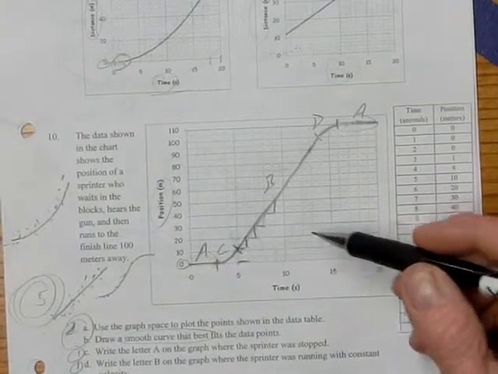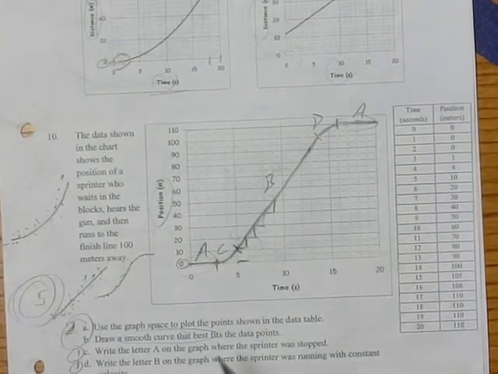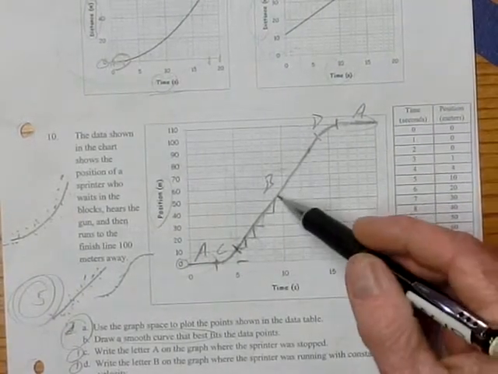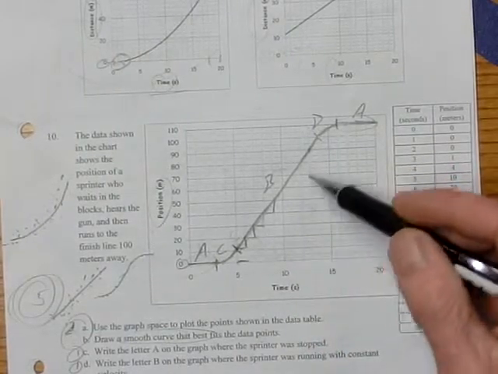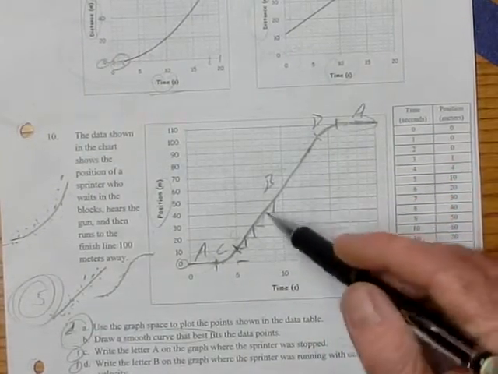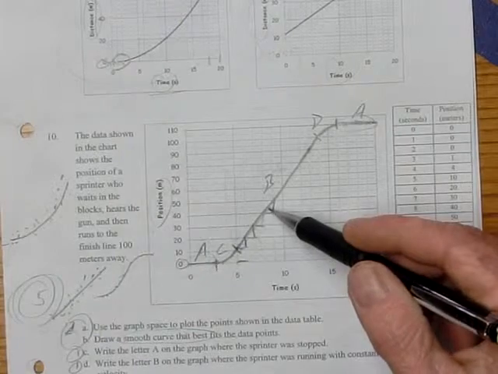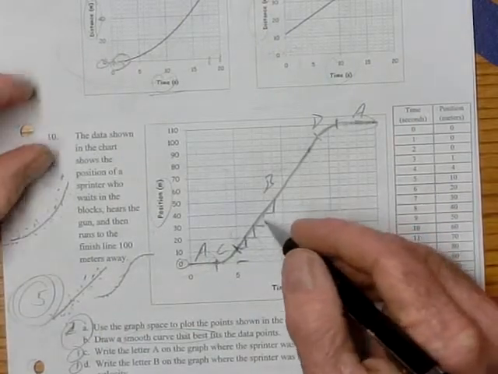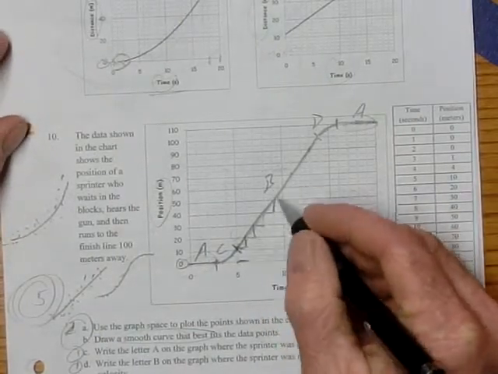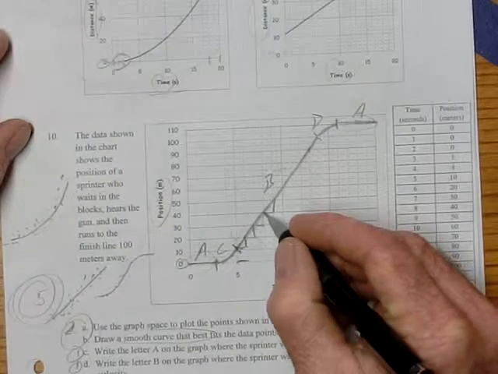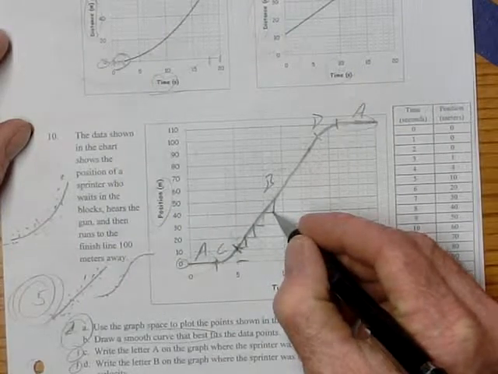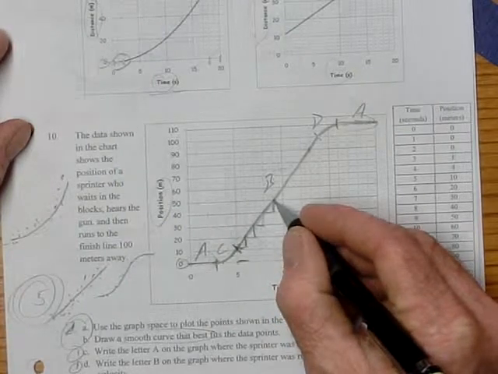That last video ended somewhere in the middle of me explaining this. I think I went over B, that this straight area is where the runner was at a constant speed, because the straightness of this line demonstrates that every time you go over 1 second, you go up 10 meters.